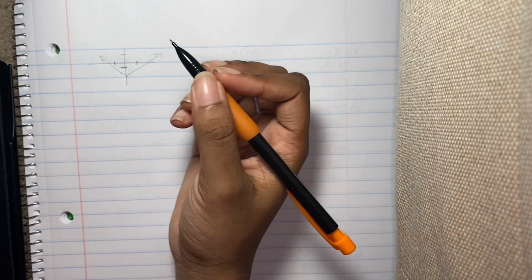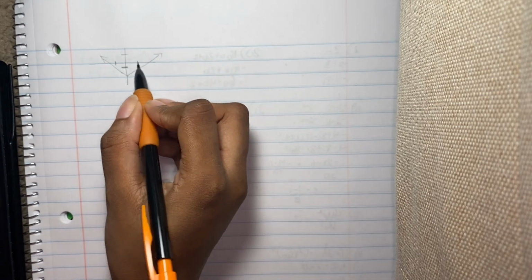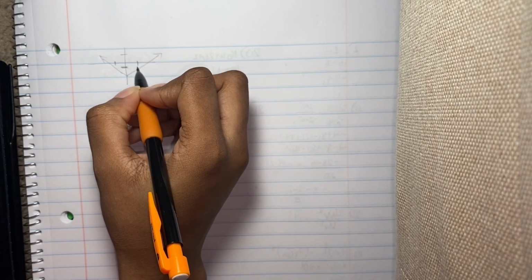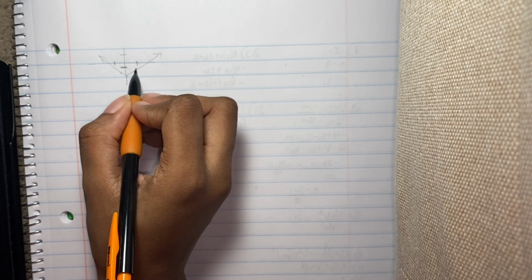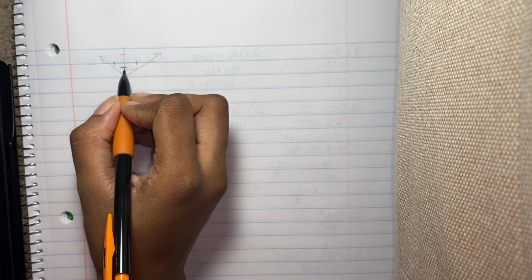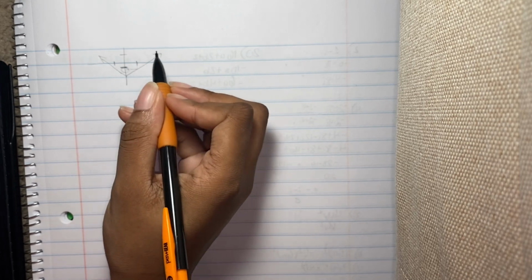Okay, let's say you're trying to find 4, and this is 4. All you have to do is trace it until you get to a point on the graph, and then you just have to trace it to the y-axis. And whatever your number is right here, that's your answer.